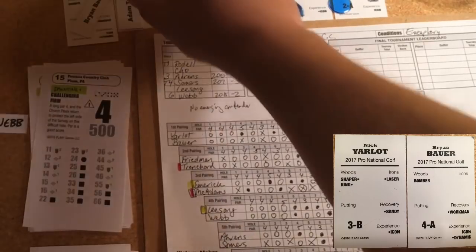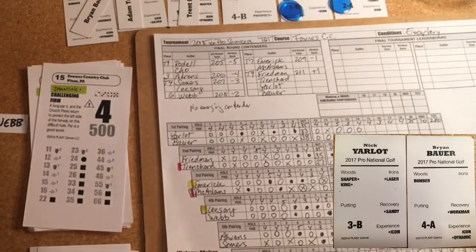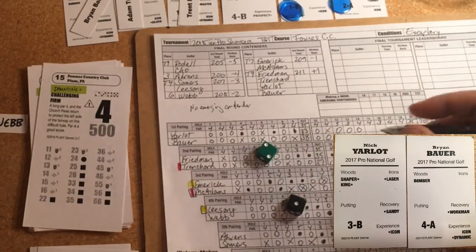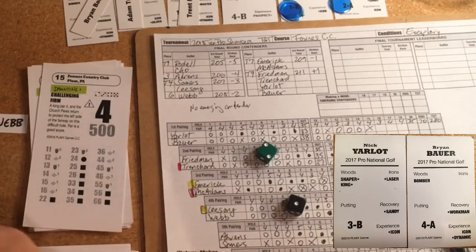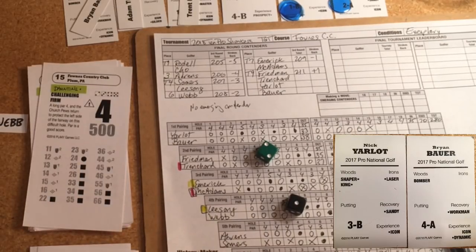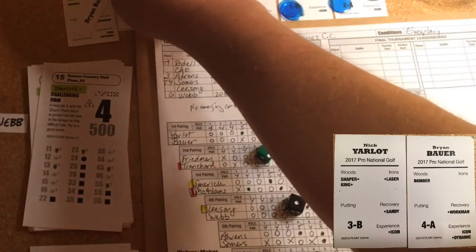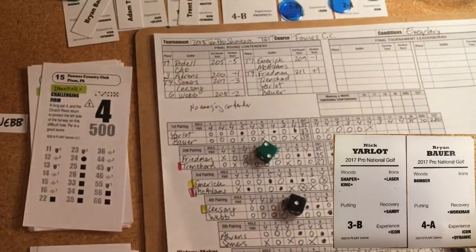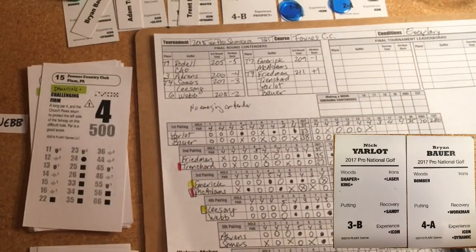And he rolls a 5, and so that'll be an easy bogey putt, which he makes. He'll drop to +1. And for time's sake, we're going to pull Yarlett out. So we're going to pull him out of contention.